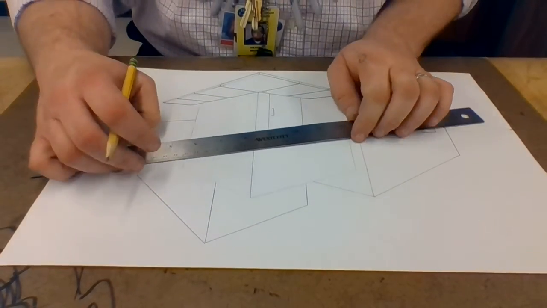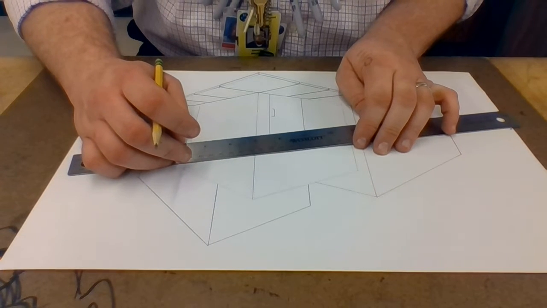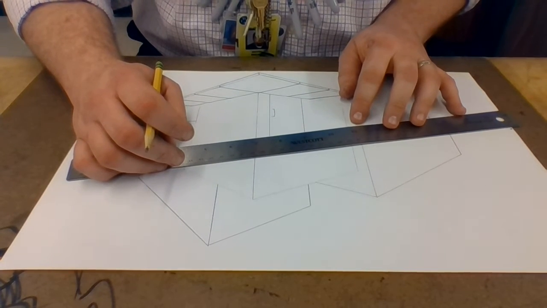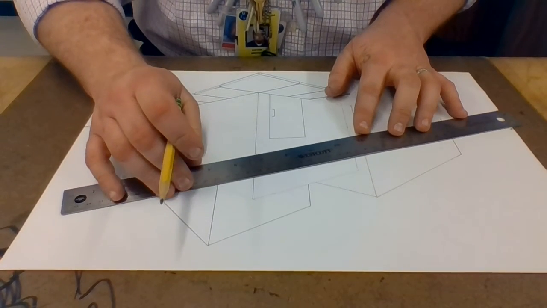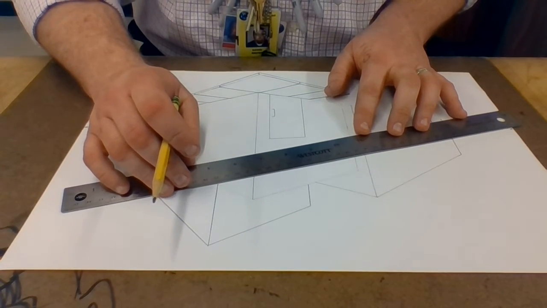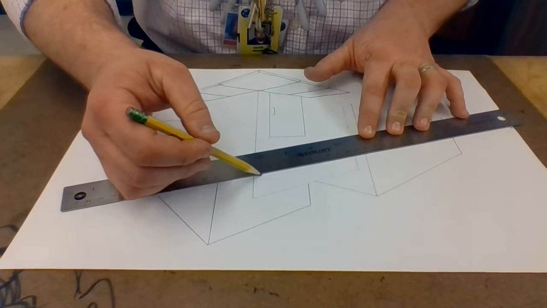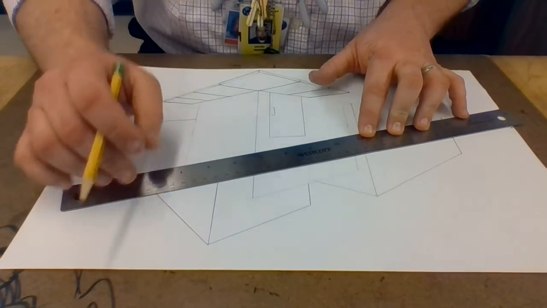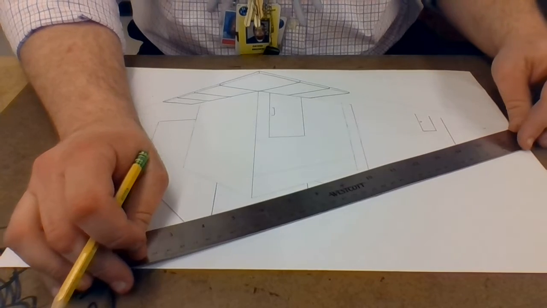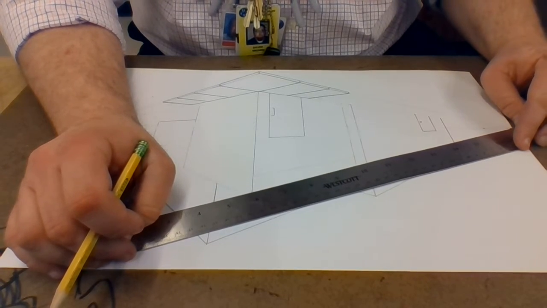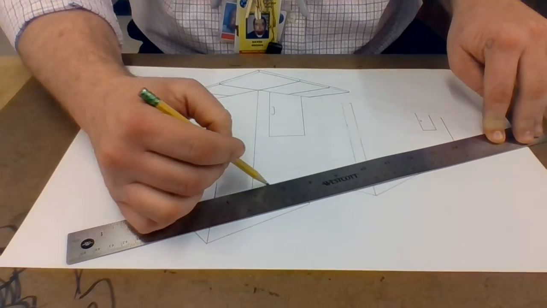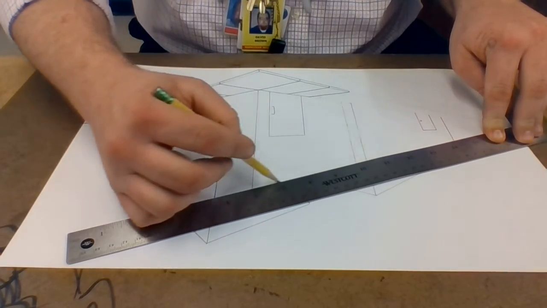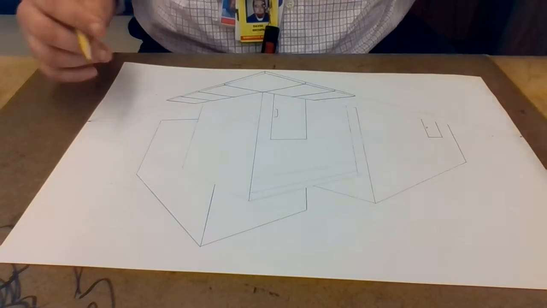So I'm just going to do a bank of windows here. Maybe they're those narrow windows, like those glass block windows, so that you can't really see out of them because they're too high, but they're high enough that they let a little natural light into my building.